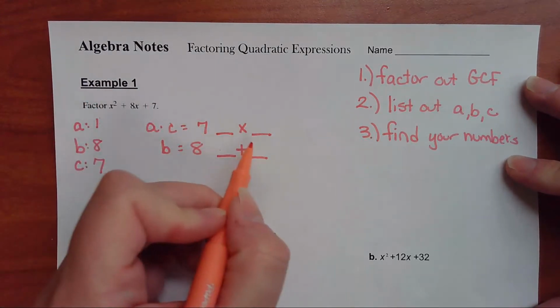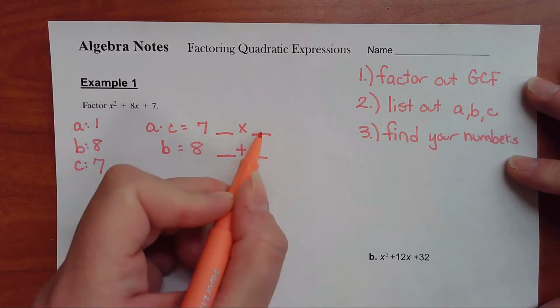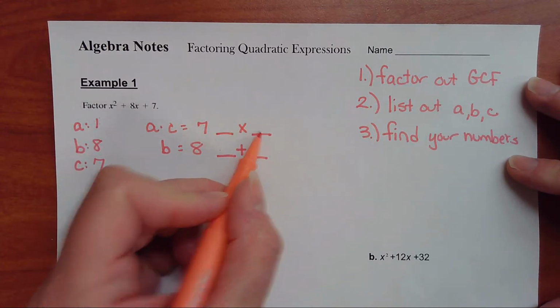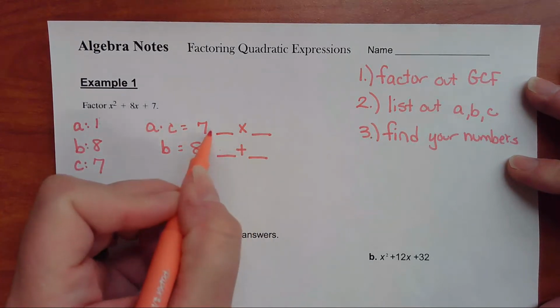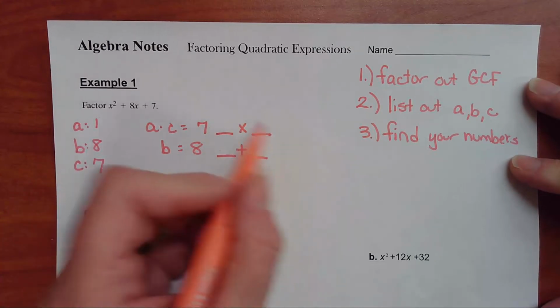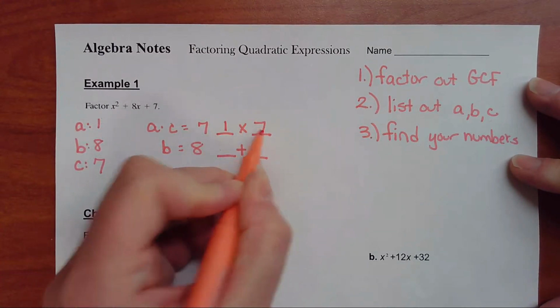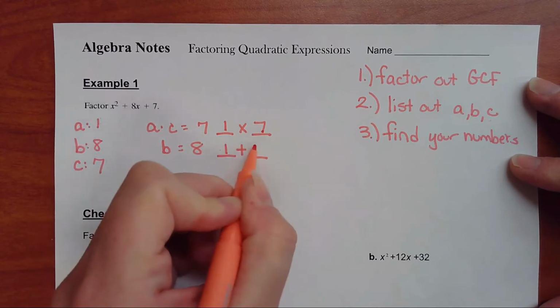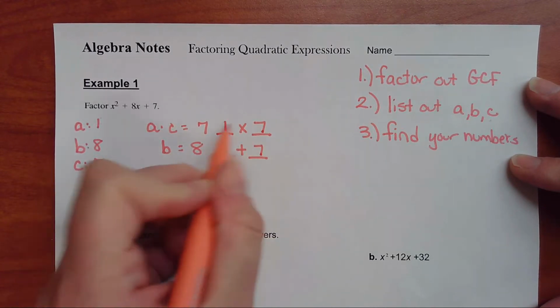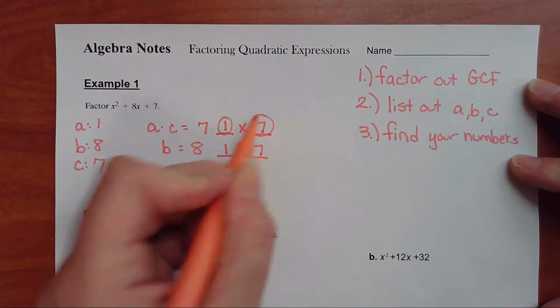In your head, you have to think and find the same 2 numbers that multiply to get 7, and those same 2 numbers need to add to get 8. So to get 7, the good news is there's only one way to multiply and get a 7. To multiply and get a 7, you would do 1 times 7. So then you have to ask yourself, well, is 1 plus 7 8? And it is. So our 2 numbers are 1 and 7.